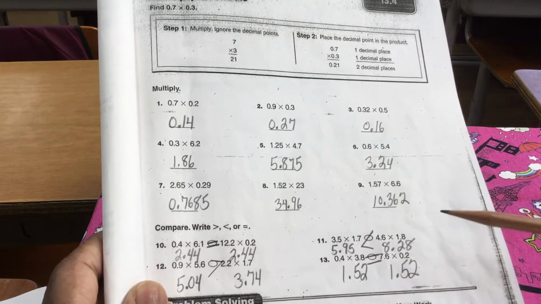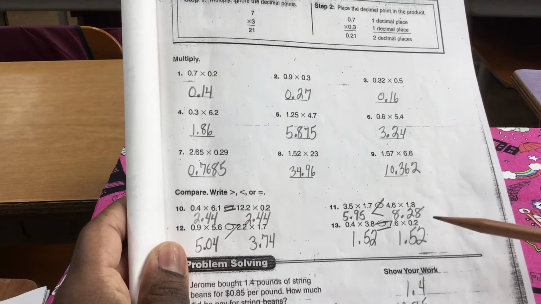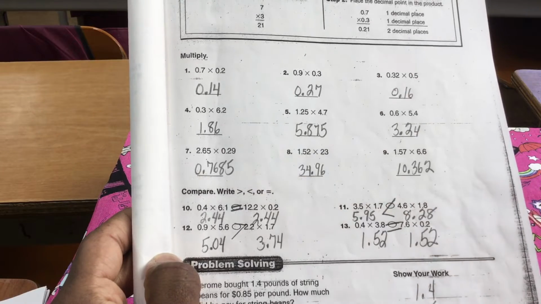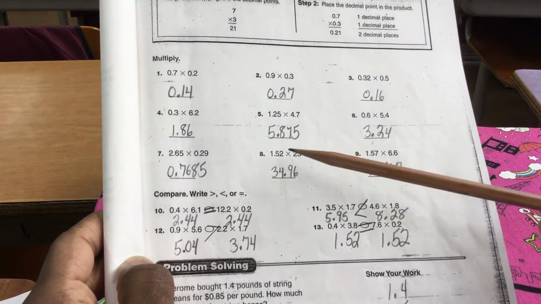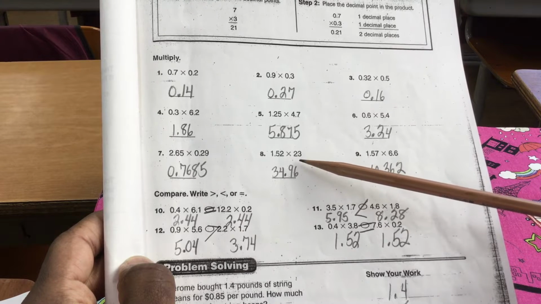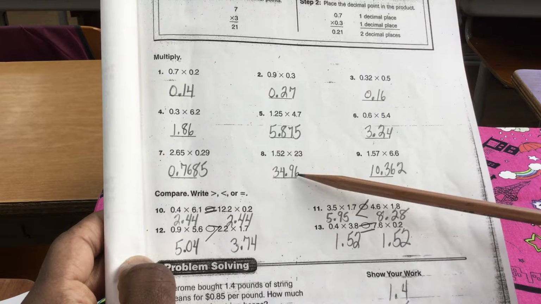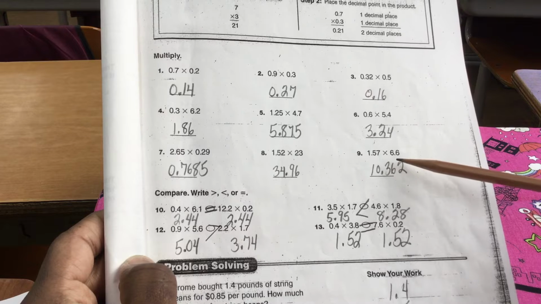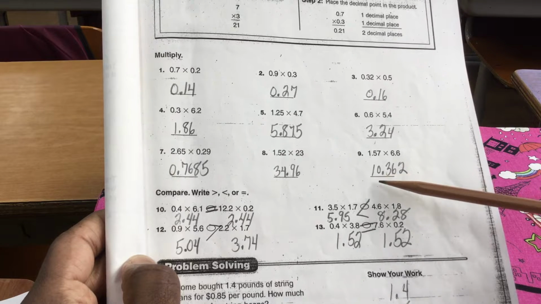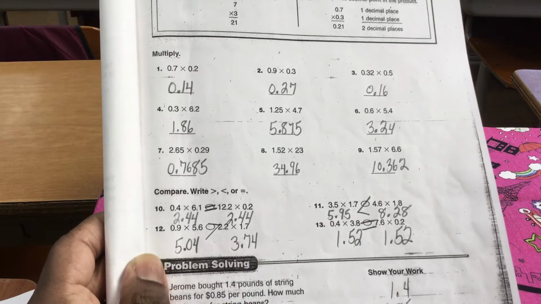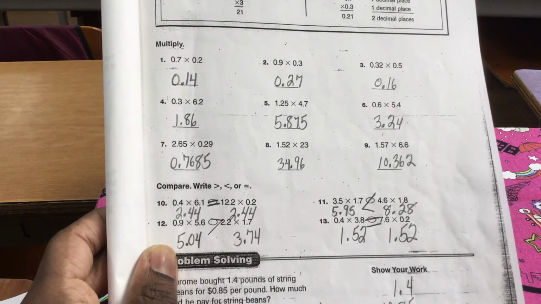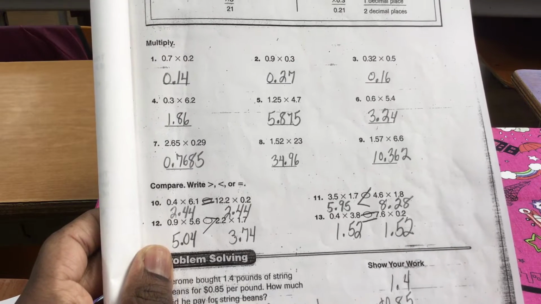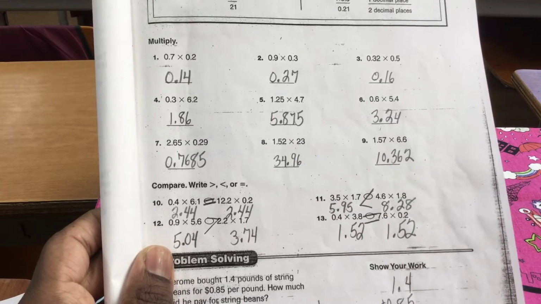Number 7, 2.65 times 0.29 gives us 0.7685. For number 8, 1.52 times 23 gives us 34.96. For number 9, 1.57 times 6.6, that gives us 10.362. For the second part, we needed to compare. Write greater than, less than, or equal.